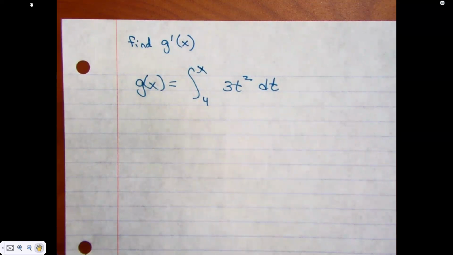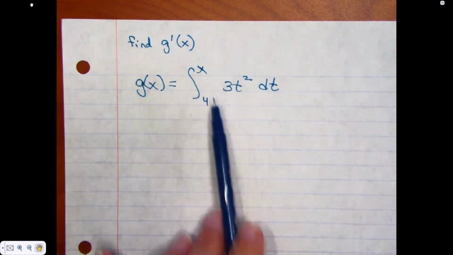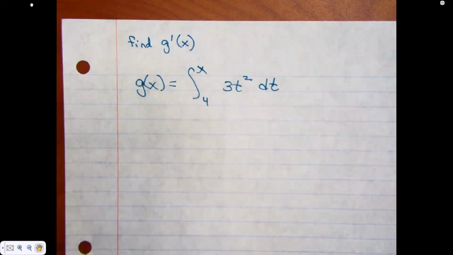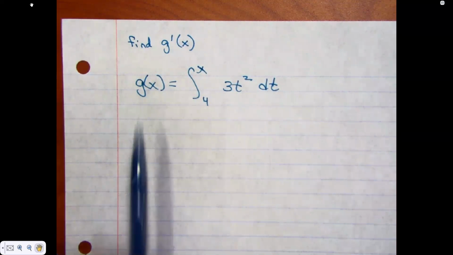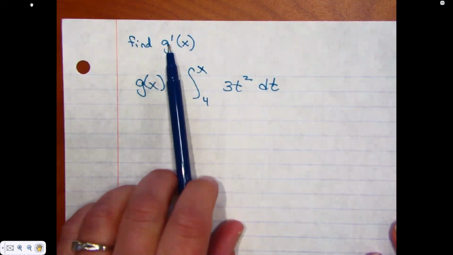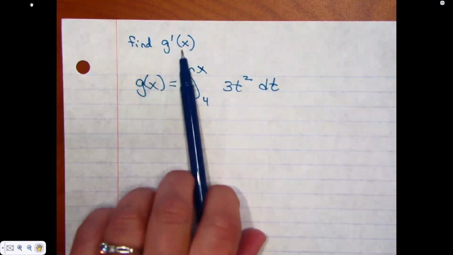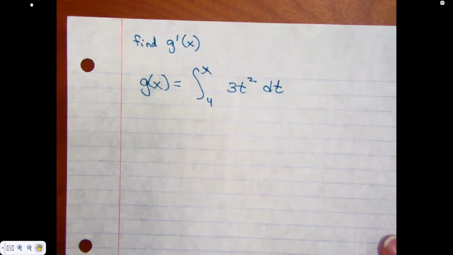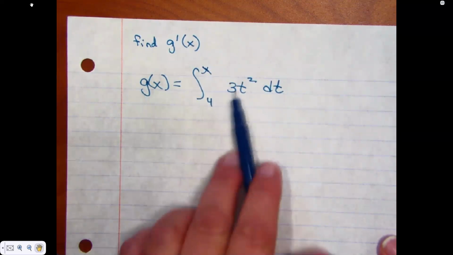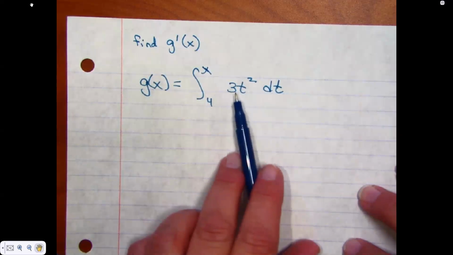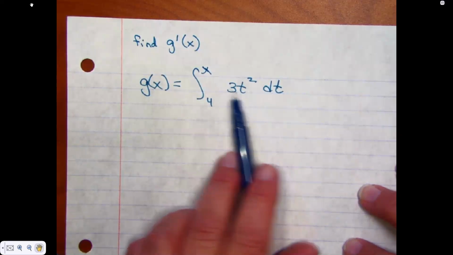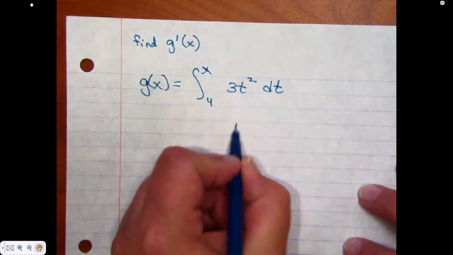So we're going to take the integral because g is the integral. So we have to take the integral and then they're asking us to find the derivative. All right, so how do we do the integral of this? Find the antiderivative: add 1, divide by the new.